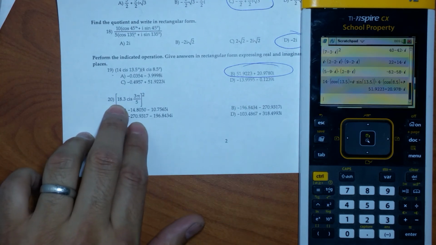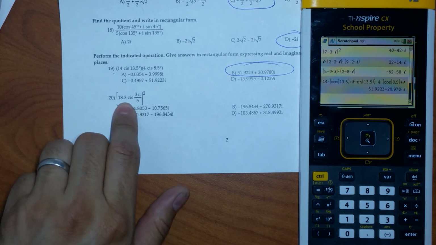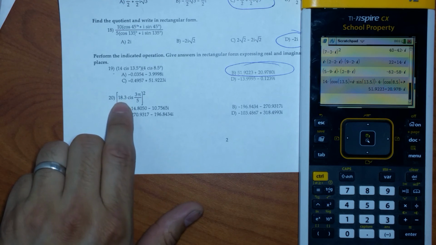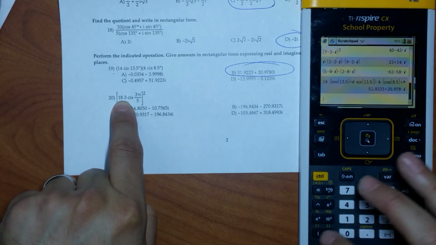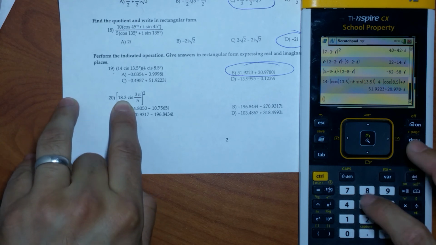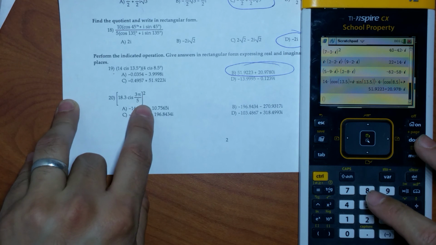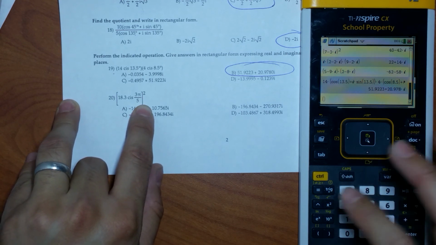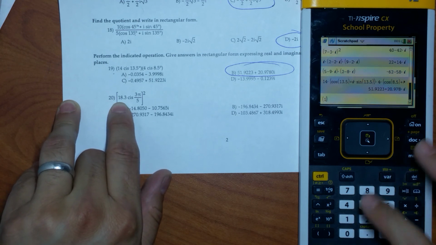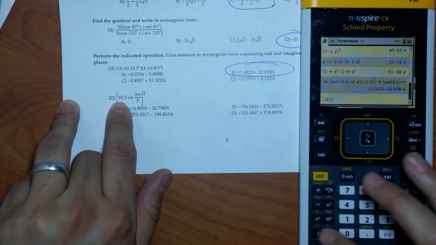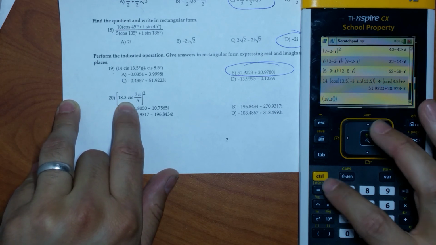My last one is 20. I have to make sure I write this in correctly because this is really important. My radius is 18.3, so I need to start again with parentheses. Isn't it the open brackets? No, because that's just the way they wrote it here. On your calculator, you put parentheses. Okay, 18.3. Open again, that's where I put my cosine I sine.